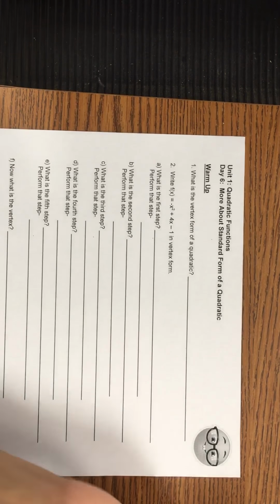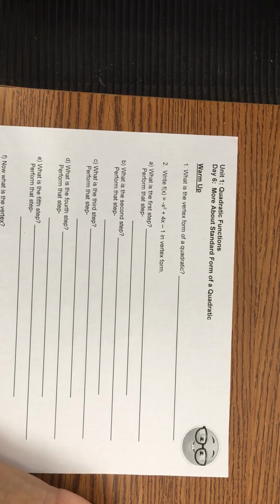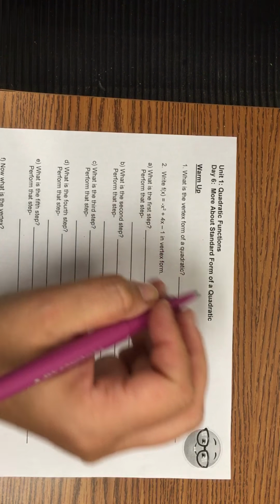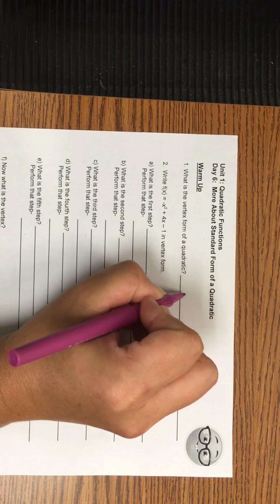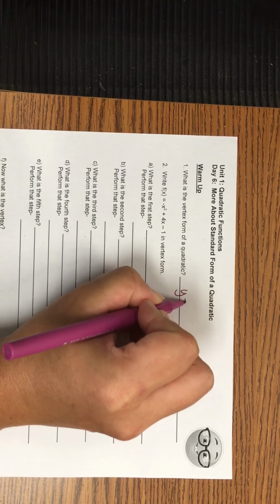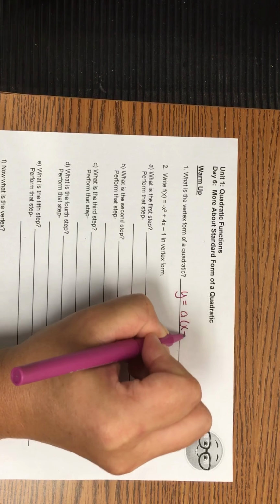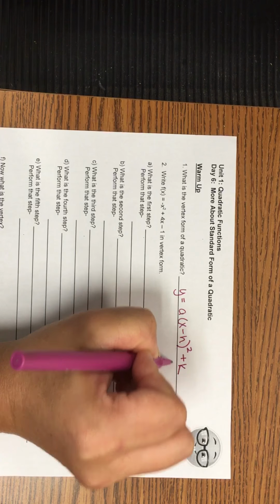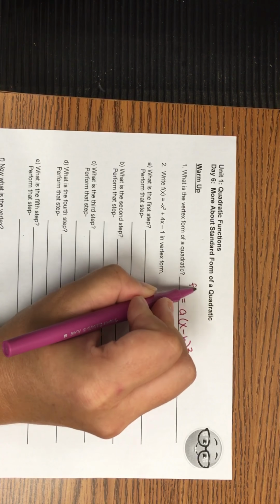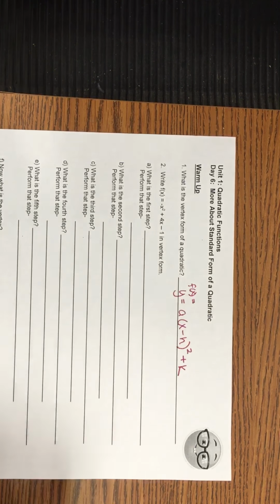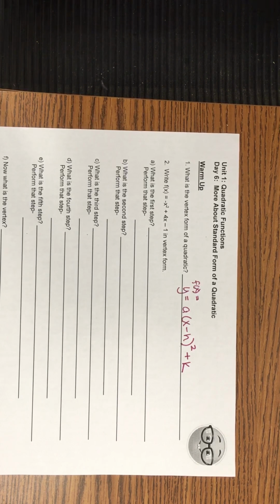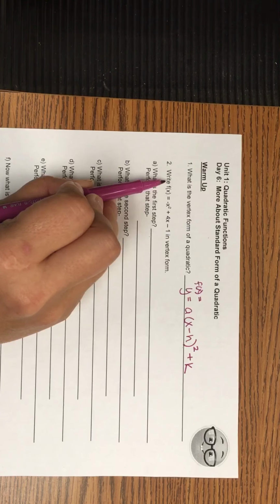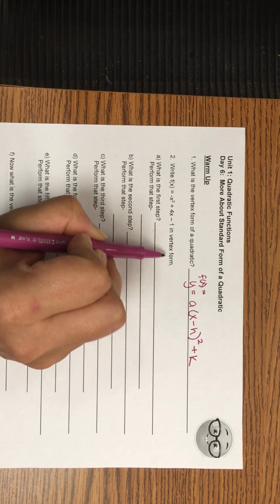So this is the video for day six of unit 1. We're still working with quadratics and doing the factored form. Vertex form, you either have y equals a times x minus h in parentheses squared plus k, so this is why we're completing the square looking like this. Or you might see this as f of x. It's just a little bit more practice of what we've been doing. Write f of x in vertex form.